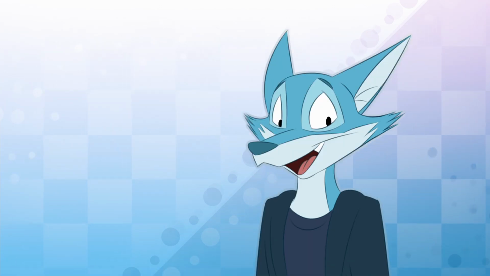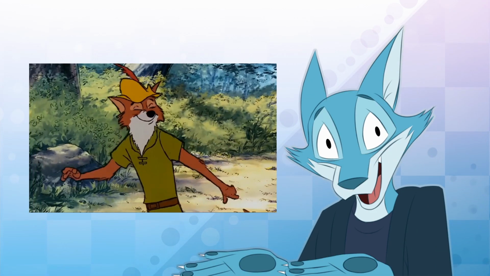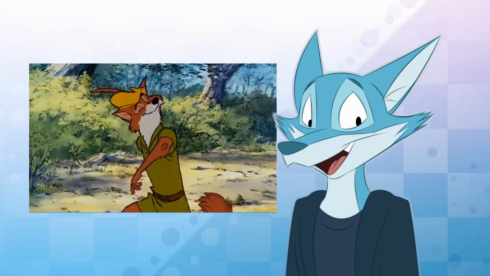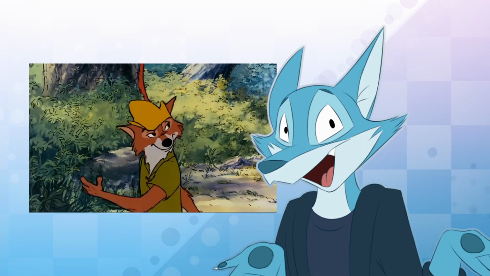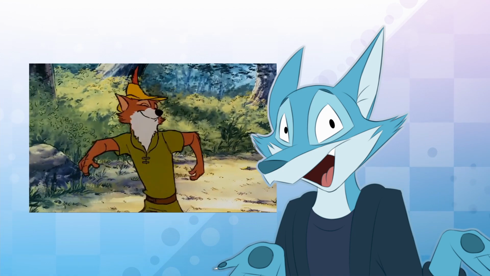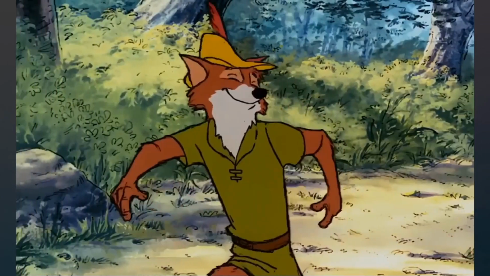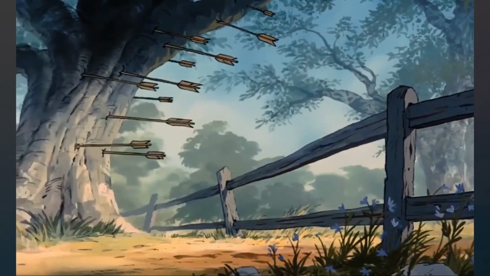In this video, I'm going to be breaking down a shot near the beginning of the film, where Robin is happily bobbing along to the opening number, Oodalolly. This shot is a very good example of that classic Disney animation magic. Robin is happy and carefree even though he's being pursued by archer wolves.